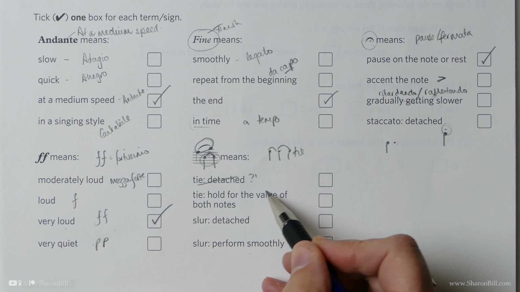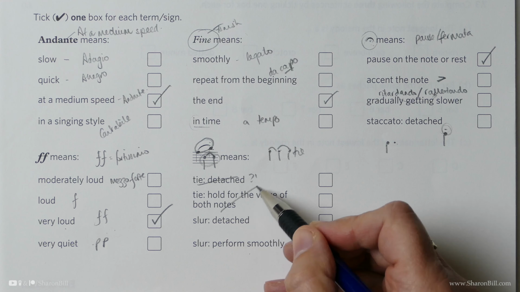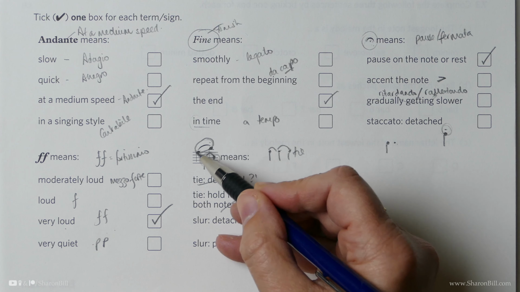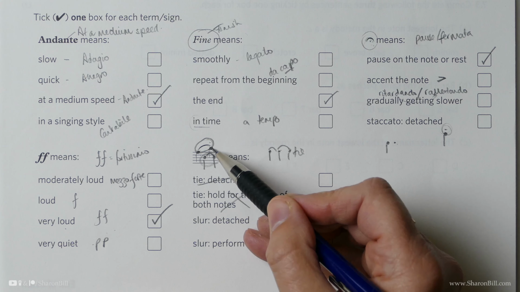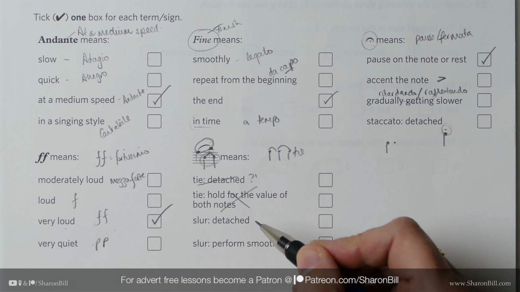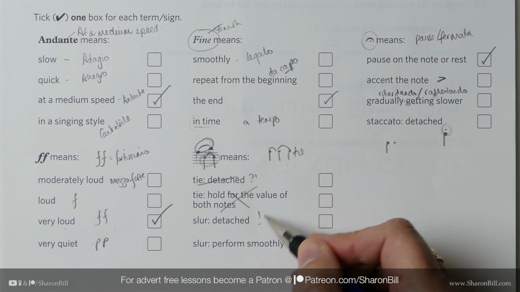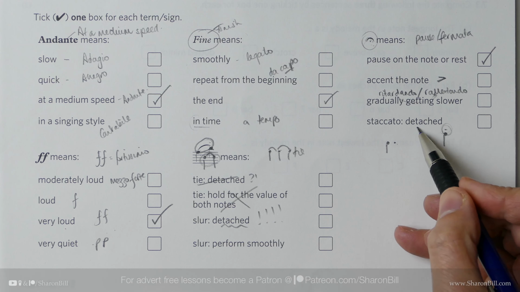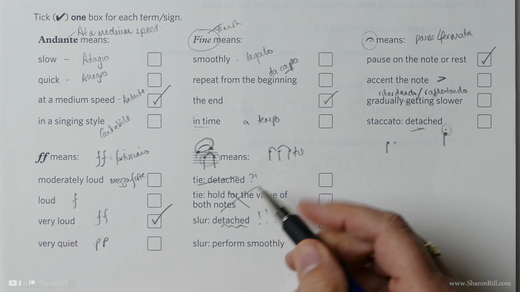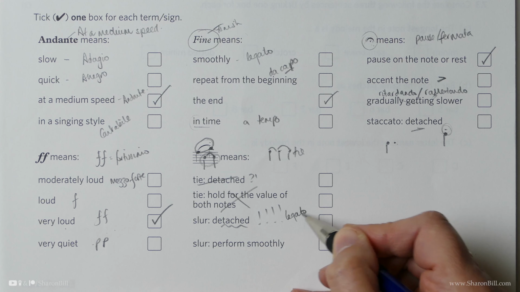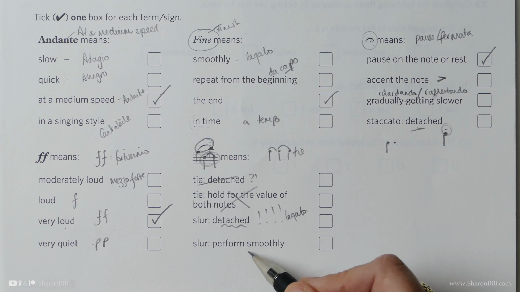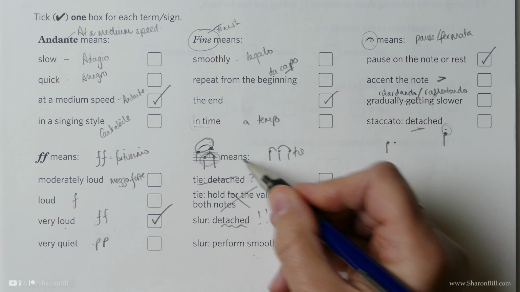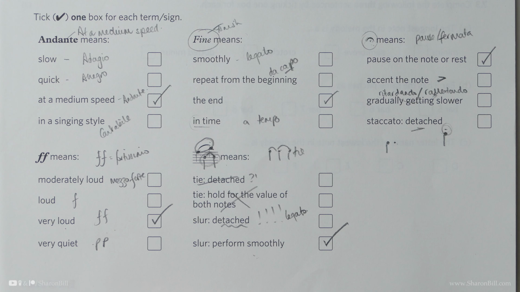Tie does mean hold the value for both notes, but that's not what's happening here, because it's two different pitches. You can't add the values together because you need to change pitch. It's a slur. However, slur does not mean detached. That's really sneaky. Staccato means detached. Slur means legato, or smoothly. So that's a naughty red herring. The only correct answer is to perform the notes smoothly. That is a real tricky one, so keep your eyes peeled for it. However, that's the end of that section.